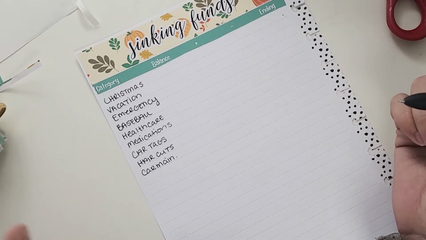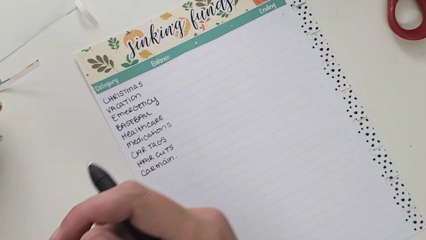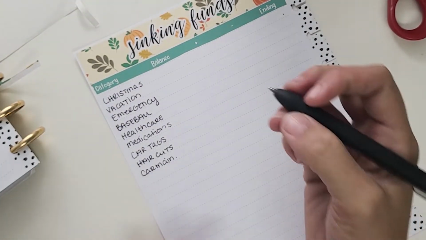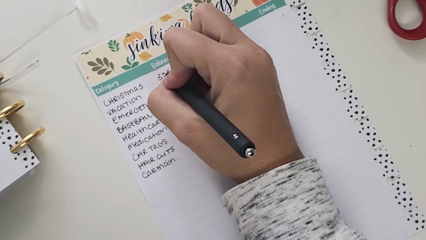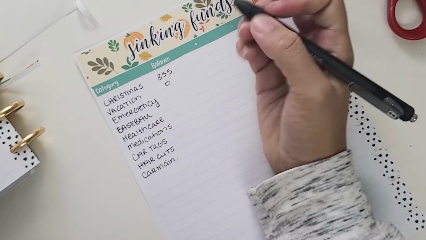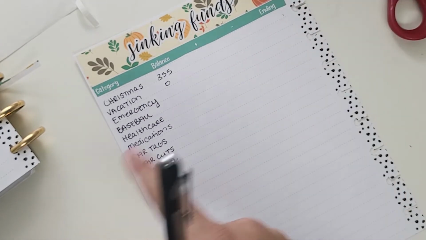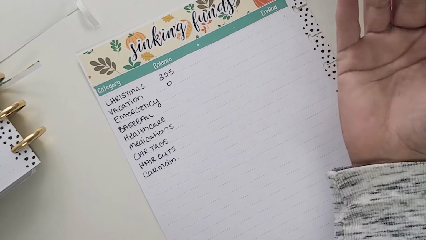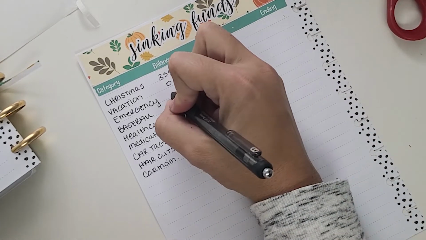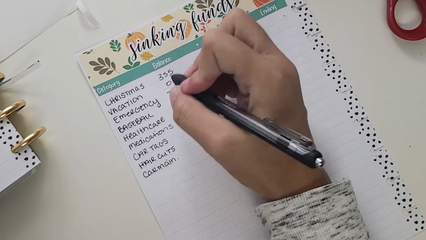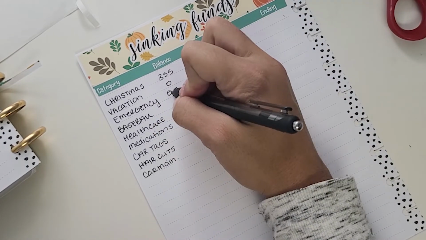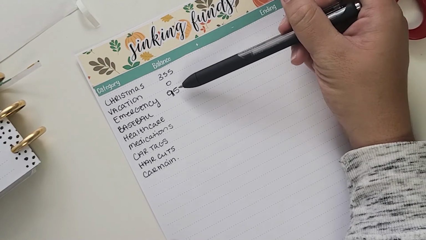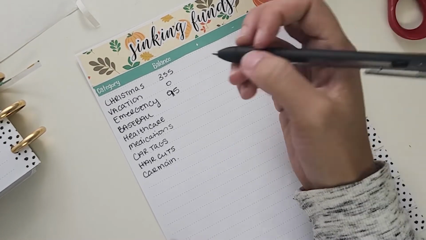Okay, so I literally am just going to carry the balance of last month's sinking funds right here over to this month. So we have $335 in Christmas. We have nothing in vacation right now. We just went on a vacation in February, so we haven't been putting in because obviously COVID, we're not going anywhere. Emergency fund has 95. Whoops, 95. I had 75 last time. We already have a pretty decent emergency fund. I have about $1,000.